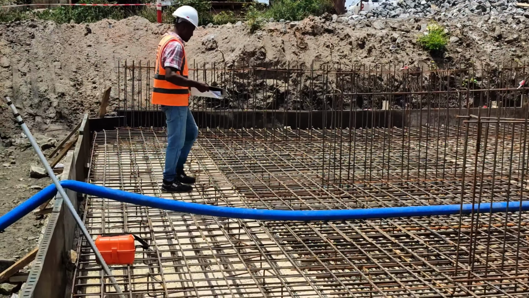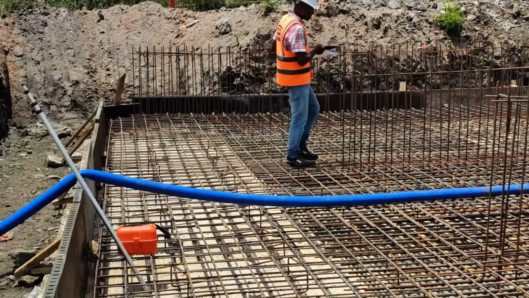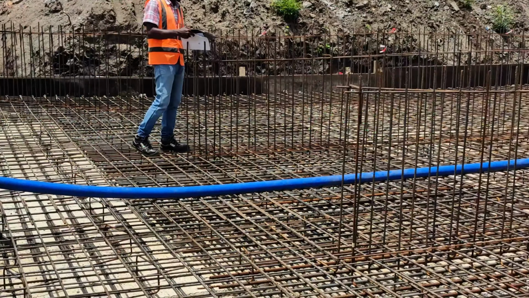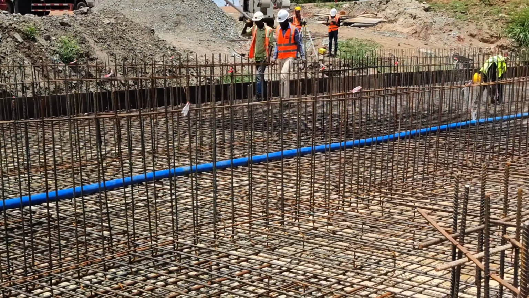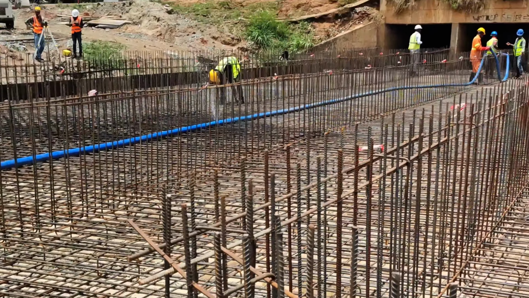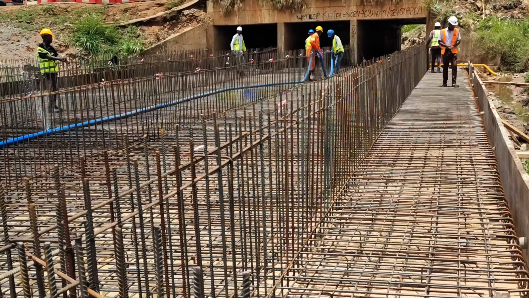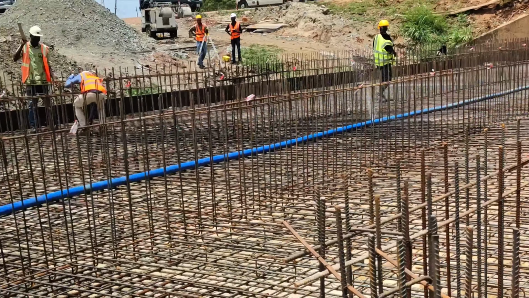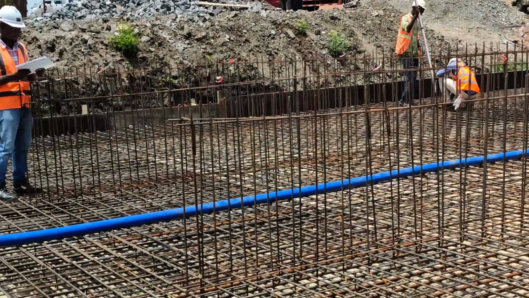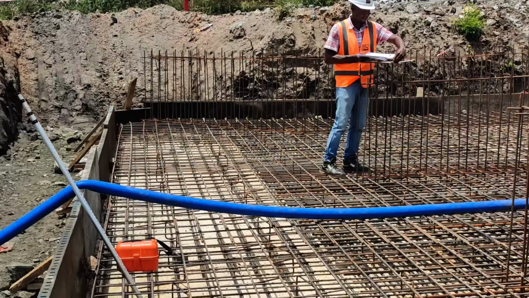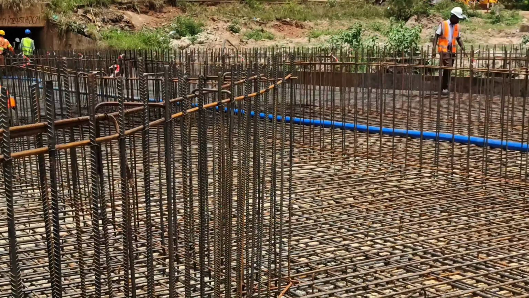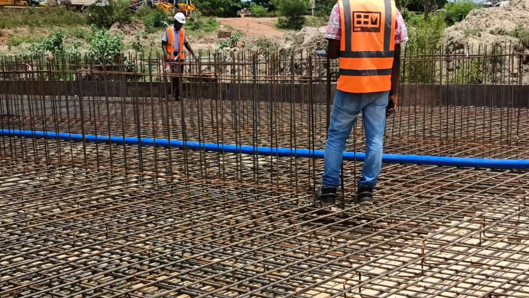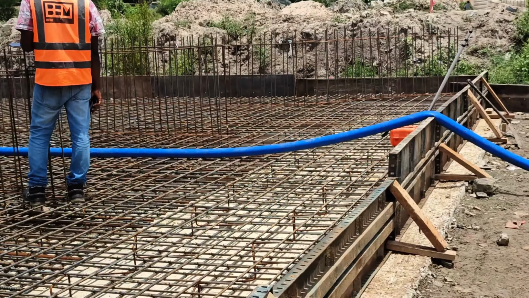The next stage is fixing reinforcement for the base slab. This steel reinforcement is what gives strength to the concrete. Concrete is very strong in compression but weak in tension. That is why steel bars are added inside the concrete to help it resist forces and prevent cracking. At this stage, starter bars for the walls are also installed. These starter bars will later connect the walls firmly to the base slab, making the entire structure act as one solid unit.